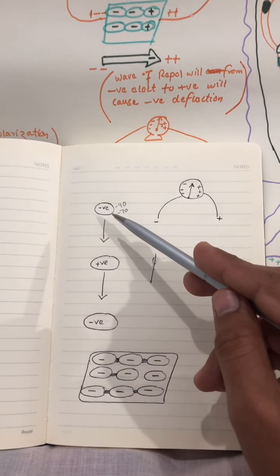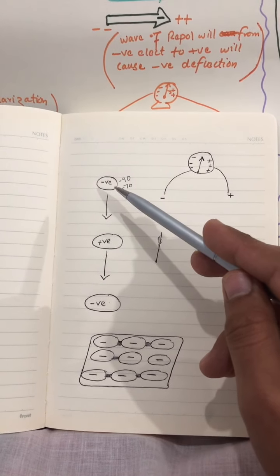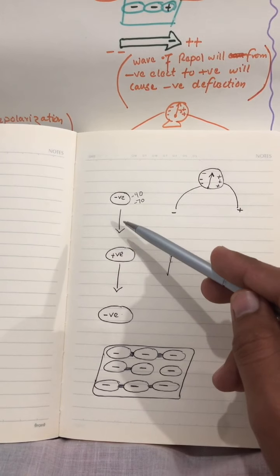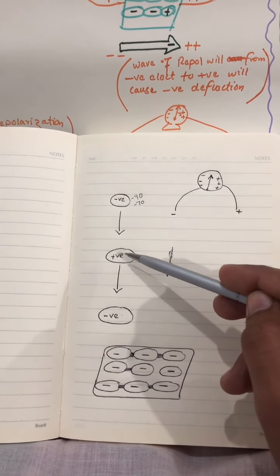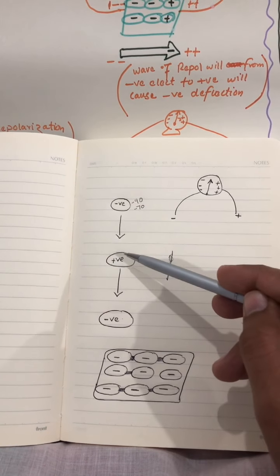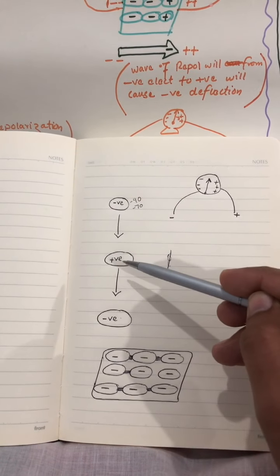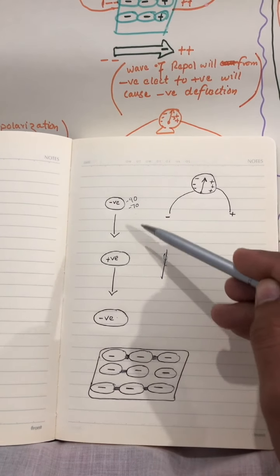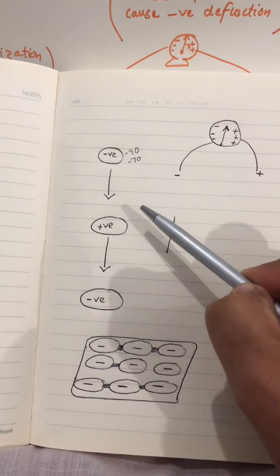Now if you are going to make it excited, then this cell is going to lose its negativity and it is going to convert to this form, positive form. Now this cell is known as a depolarized cell, or you can say excited cell. Okay, now after excitation it should go to its normal state so that it can get excited again.